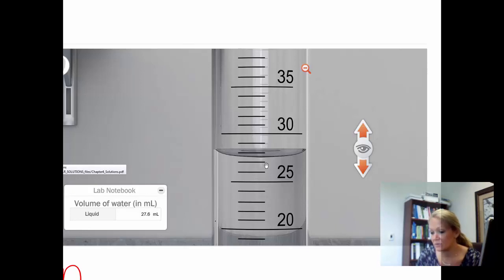So each of those tick marks counts for 1 milliliter. So this is a milliliter graduated cylinder.